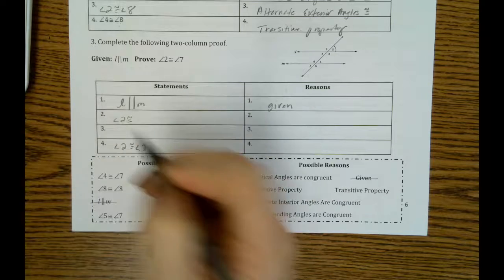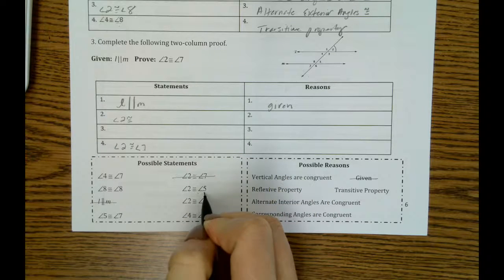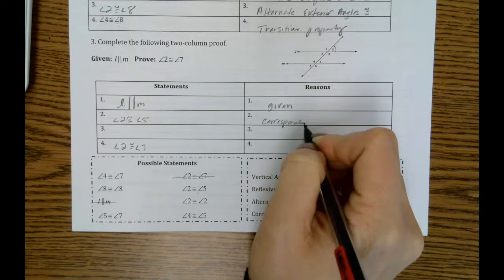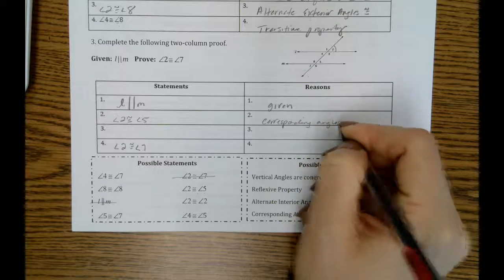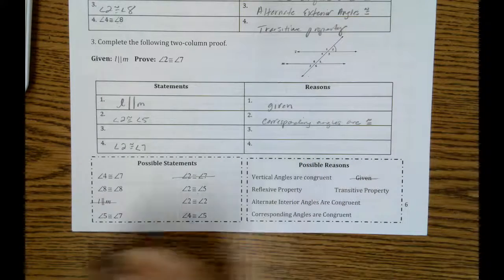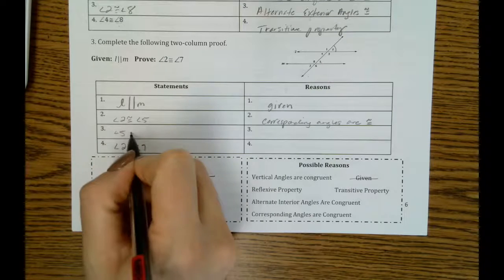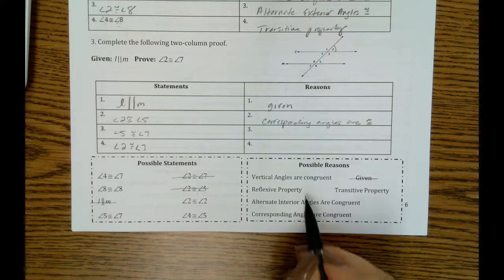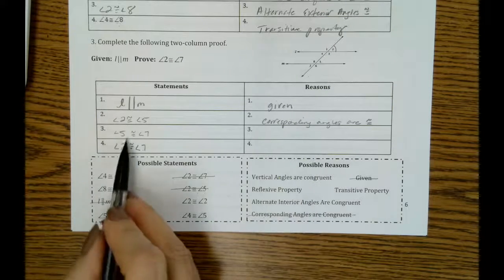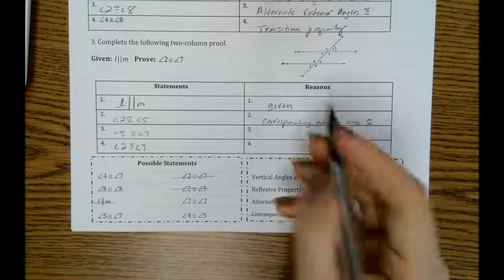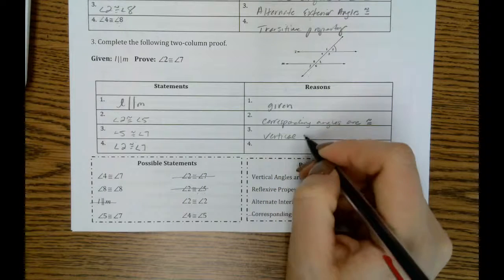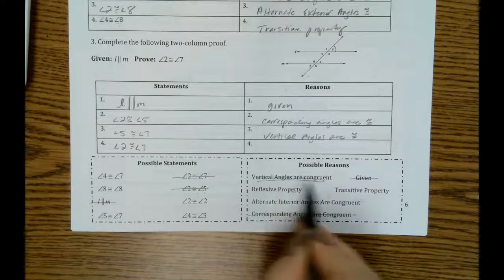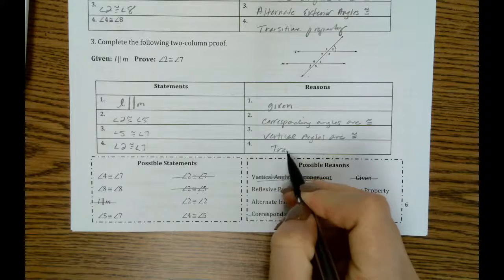So angle 2, congruent to, what did we say? Angle 5. And that's because of corresponding. Okay, and then 5 and 7. Okay, so 5 and 7 are vertical angles. Okay, and then obviously our transitive property comes last.